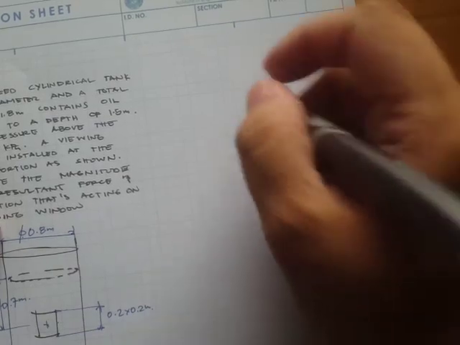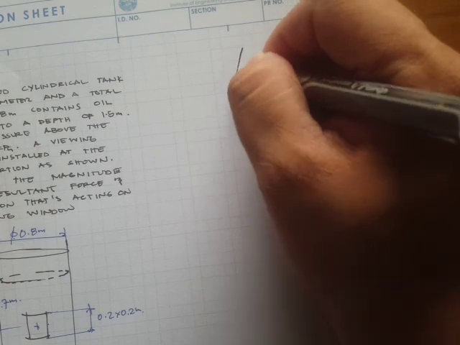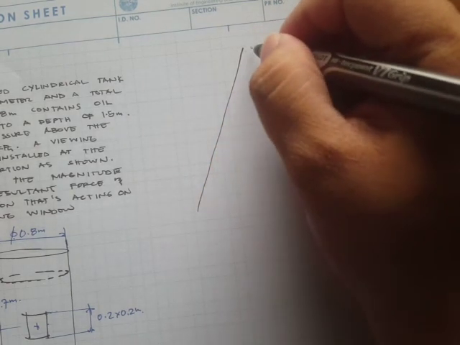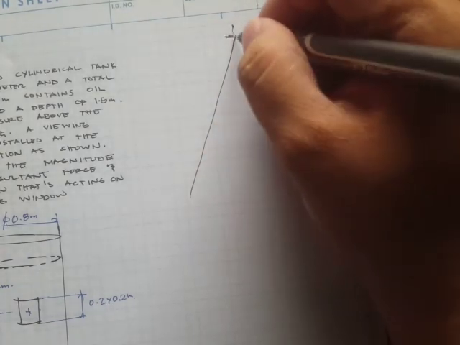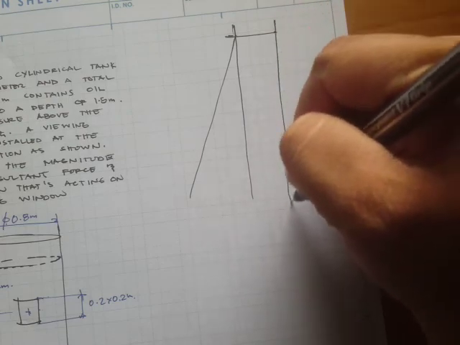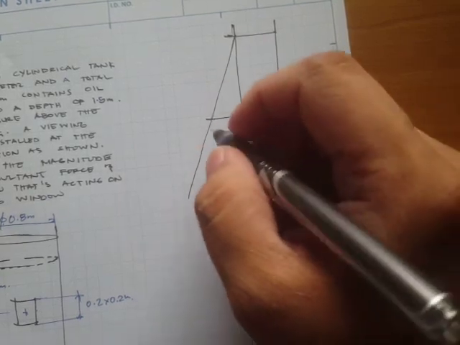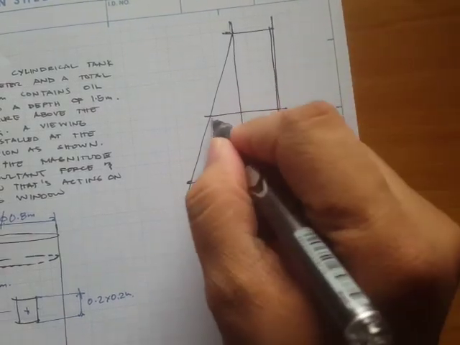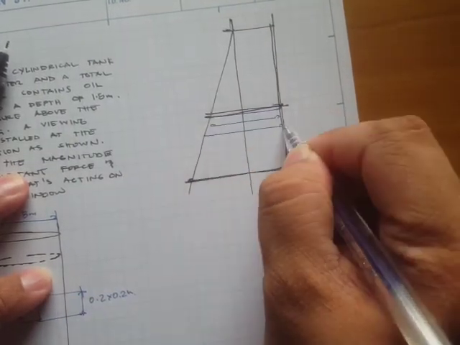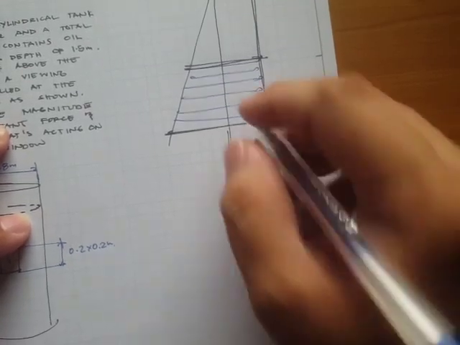And for figure 2, if we try to zoom in, okay, so this one is this pressure line.